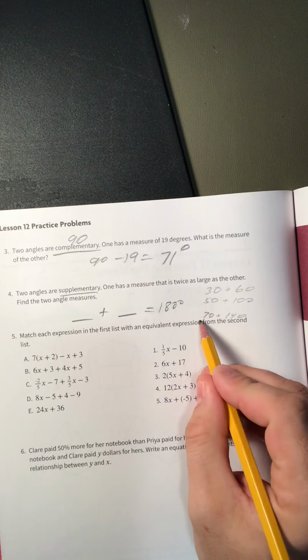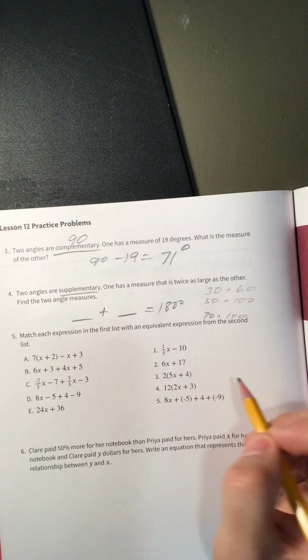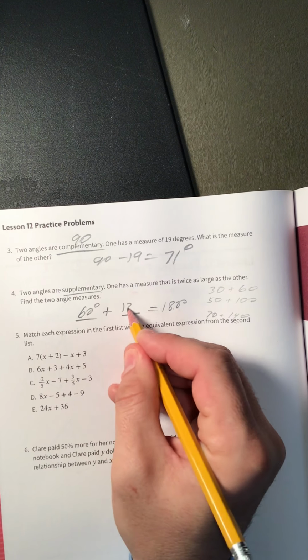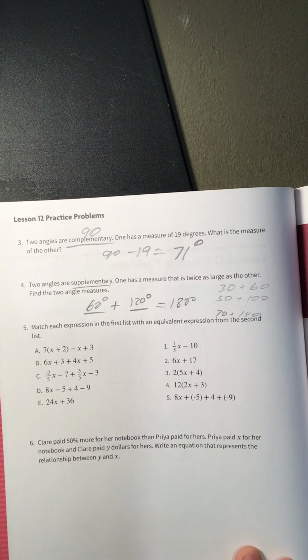And now I'm too big. I'm at 210. It can only be 180. So I just trial and errored it. I'm going to try 60, because I have a feeling 60 plus double that, 120, is 180.